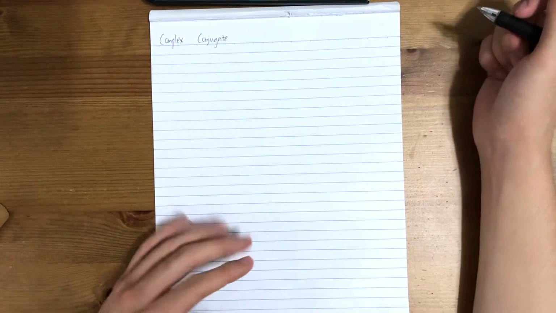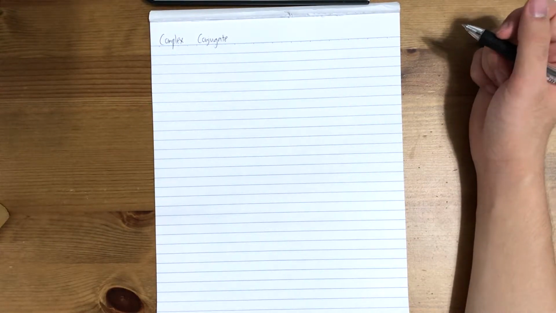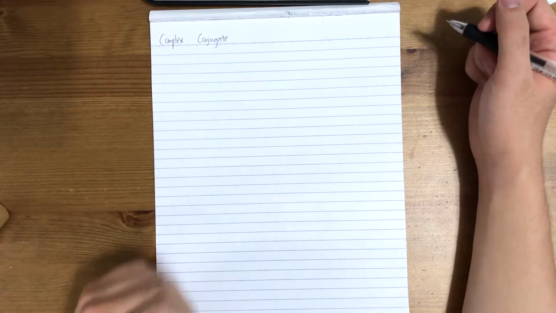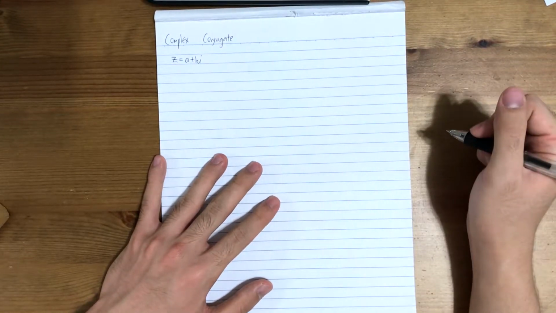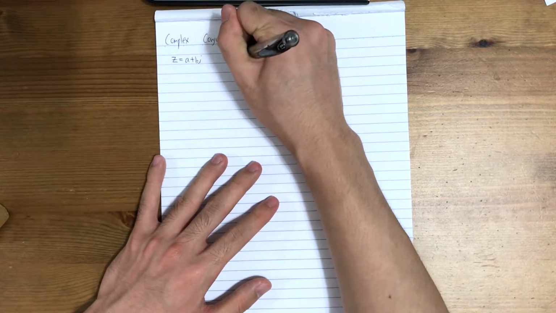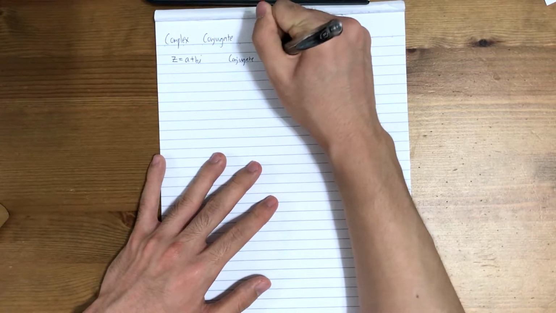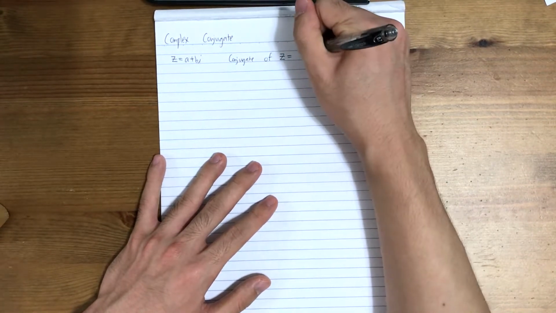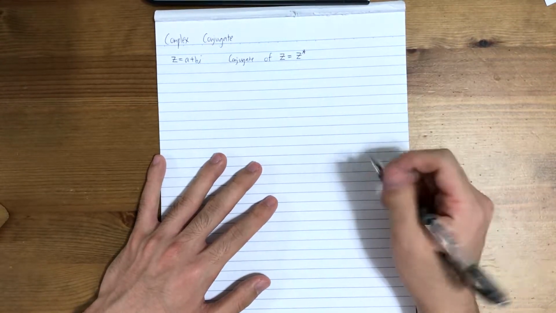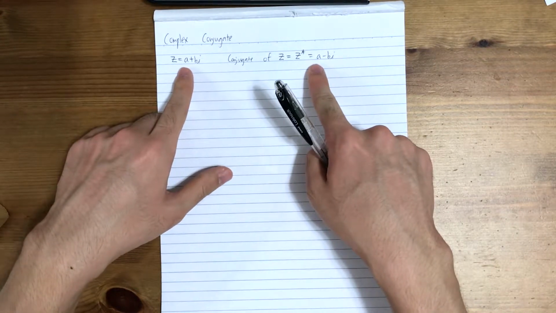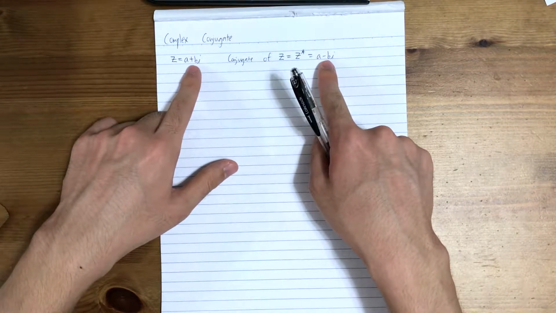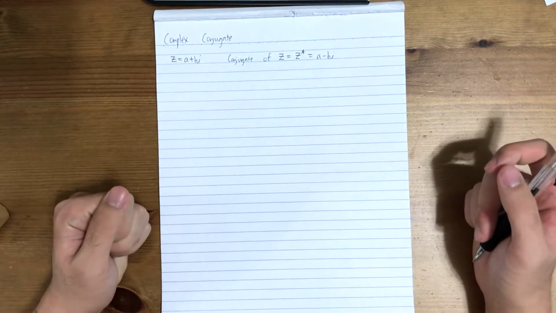I'm pretty sure that if you take IB chemistry, you have heard the term conjugate, in acids and bases, right? Conjugate pairs. So it's very similar. When you have a complex number like a plus bi in Cartesian form, then the conjugate of z has a notation like this, and it means a minus bi. So the real part stays the same, but the imaginary part has the opposite sign. Okay?